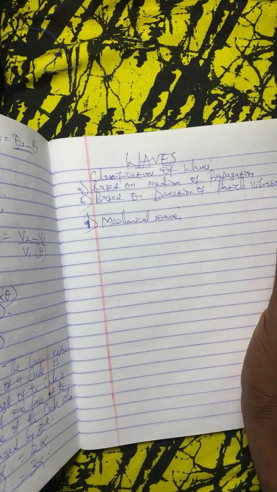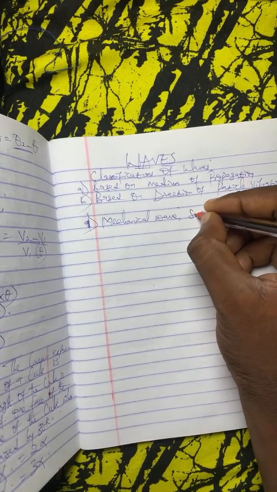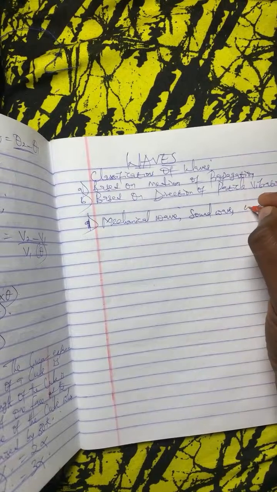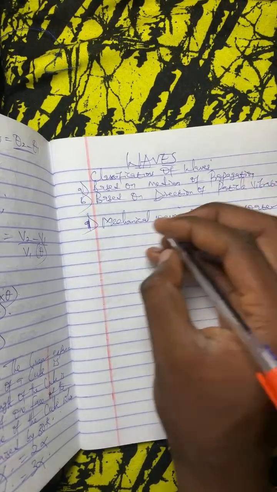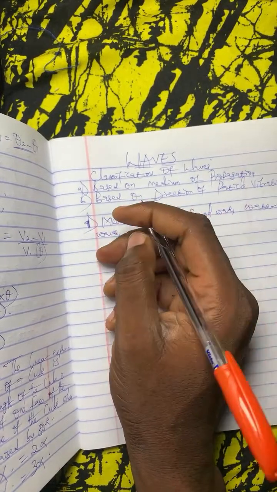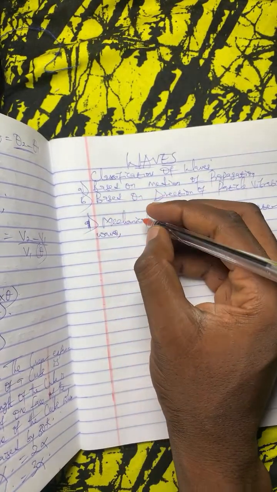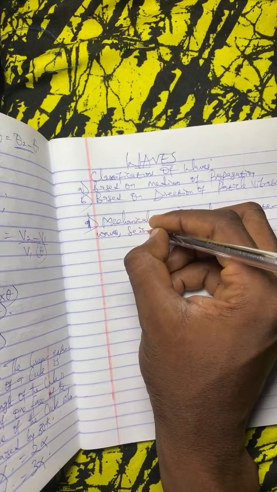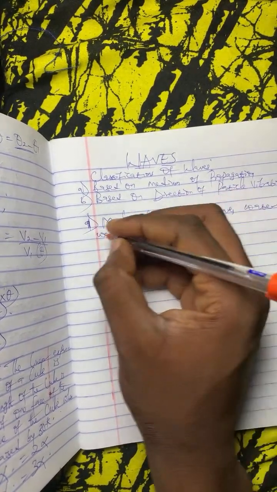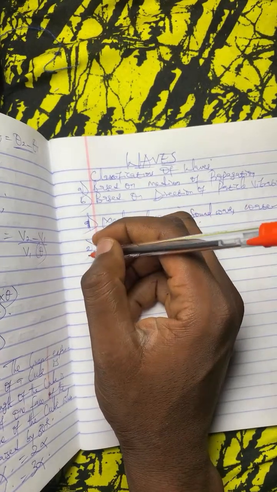Examples of mechanical wave are sound waves, water waves, and we also have seismic waves.